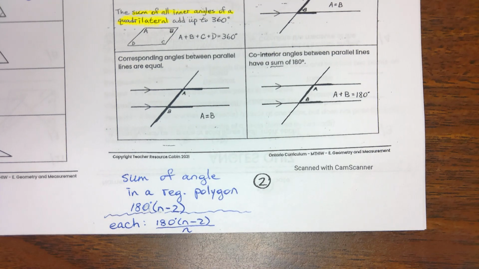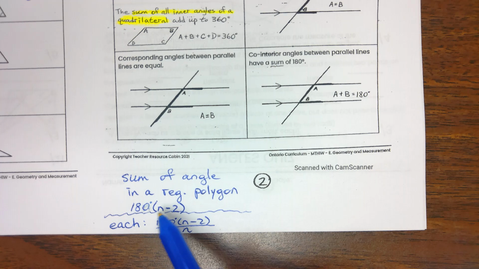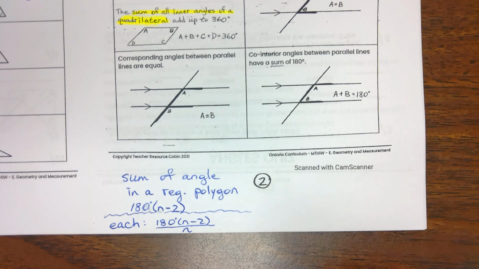So for example, if you have a 10-sided polygon, then the sum of the angles will be 180 times 8. And then if you want to find out how much each angle is, then you divide it by 10.